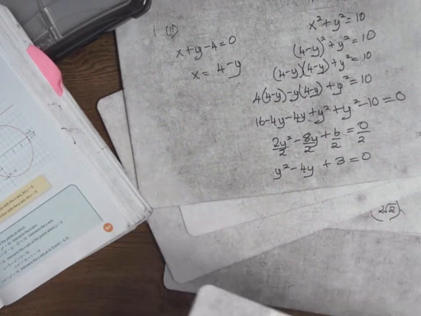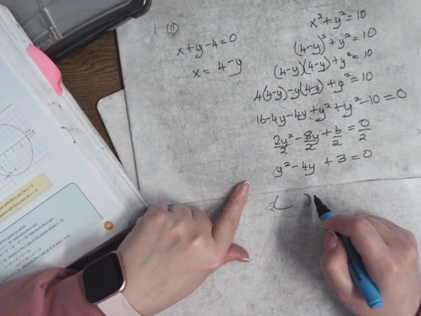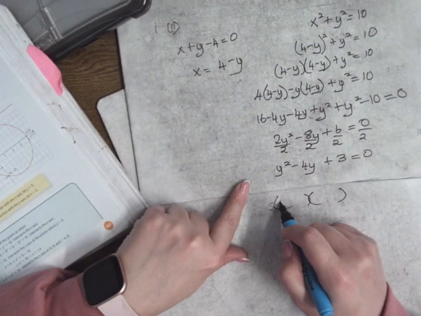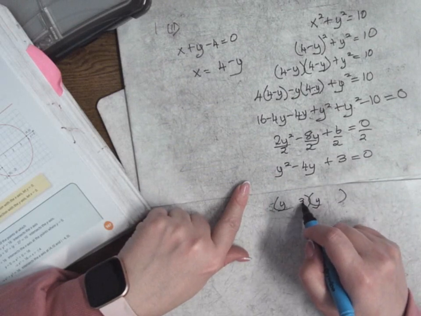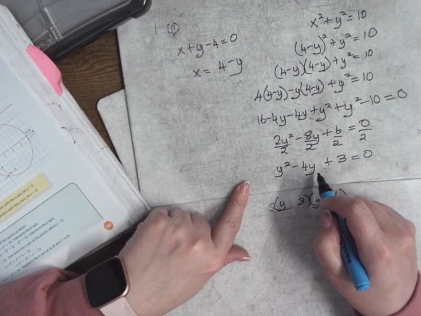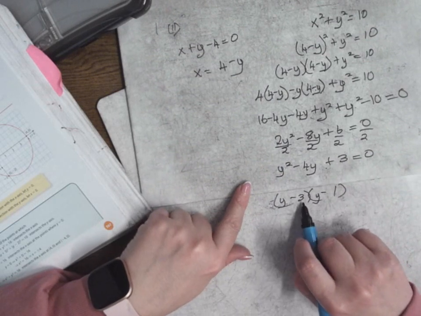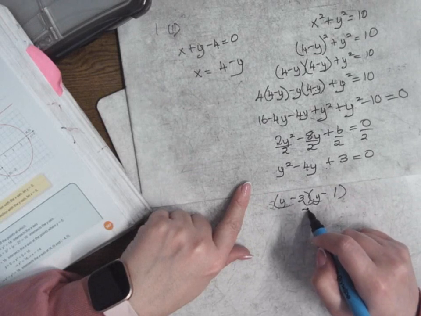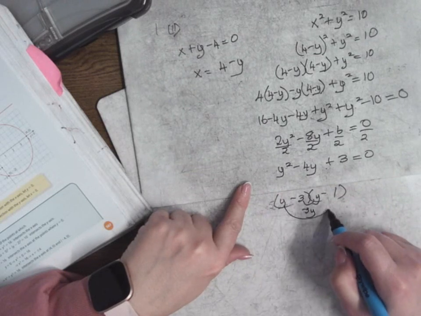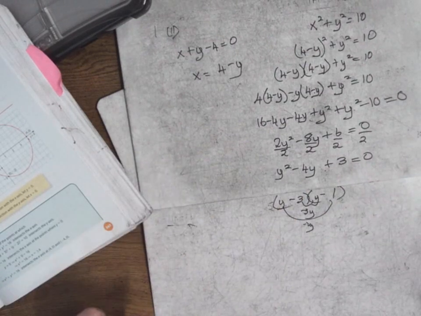So, 2 sets of brackets. y and y, factors of 3 have to be 3 and 1. Plus tells me the signs are the same and they're both minuses. So in the middle, check your answer. In the middle, minus 3y. On the outside, minus 1y. Put those together and you'll get minus 4y, so I have the right answer.